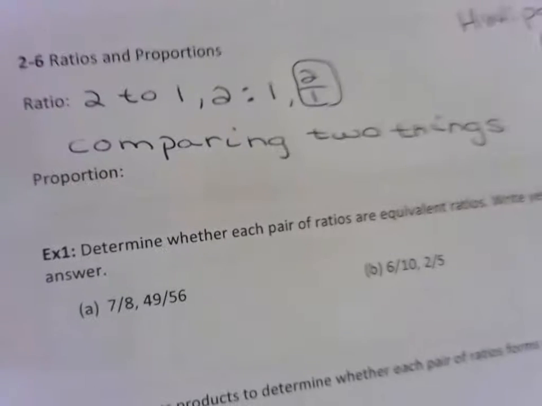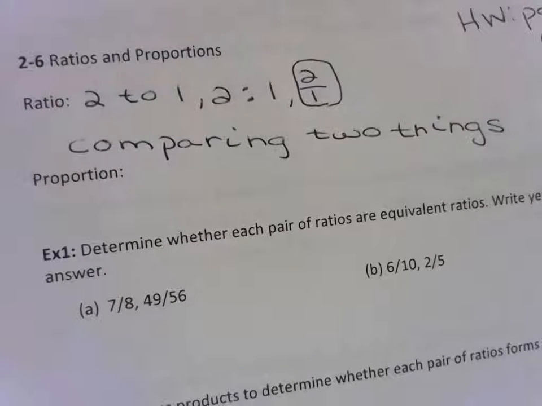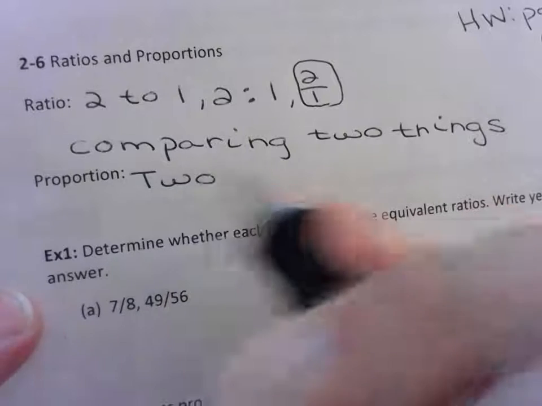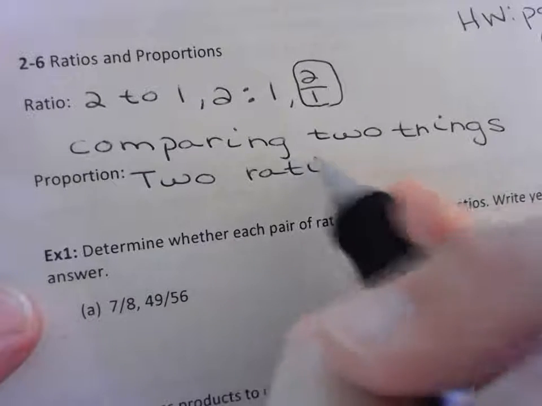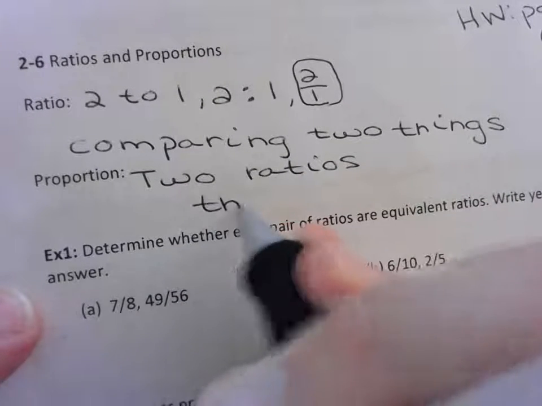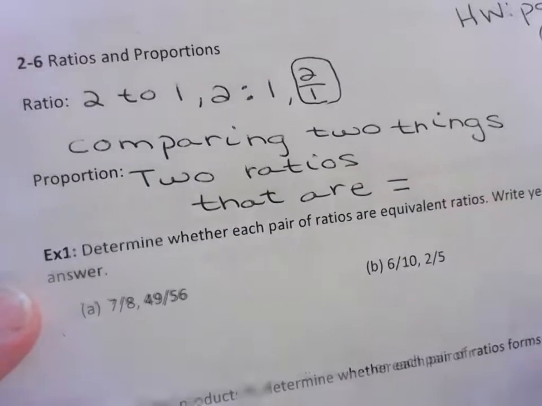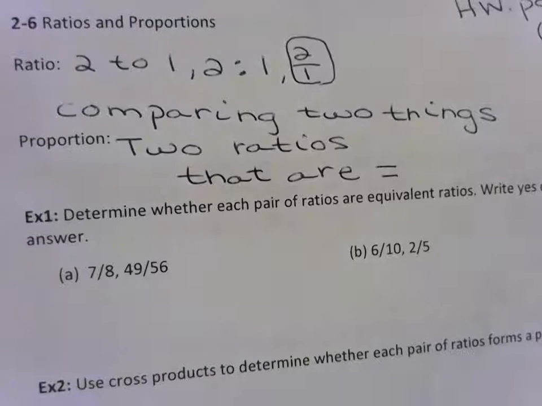Now a proportion is taking it one step further. Proportion is what? Yep, two ratios that are equal. Two ratios that are equal. Okay? So you've seen this before, so it should be pretty good for you. Just a short lesson.